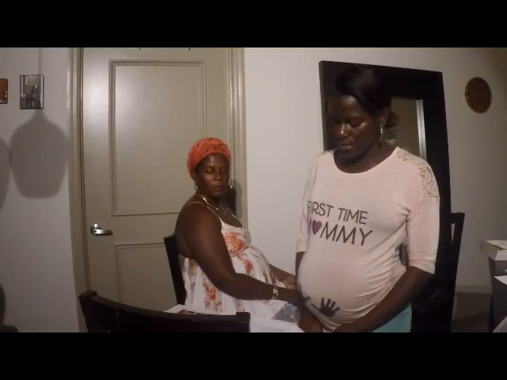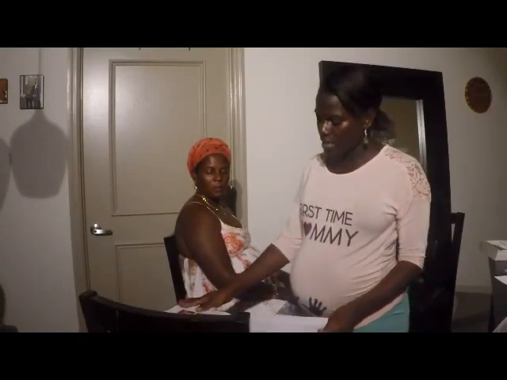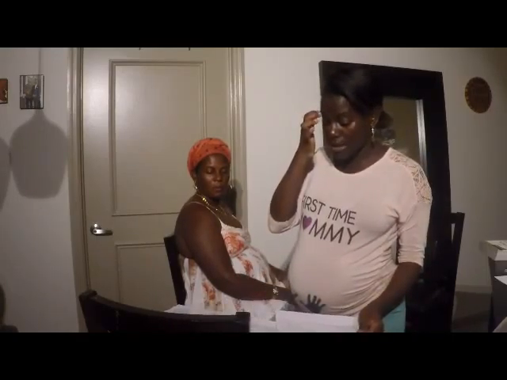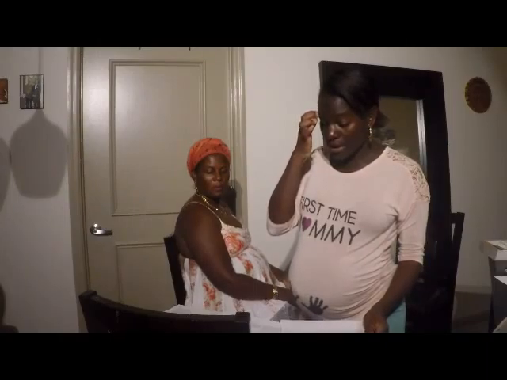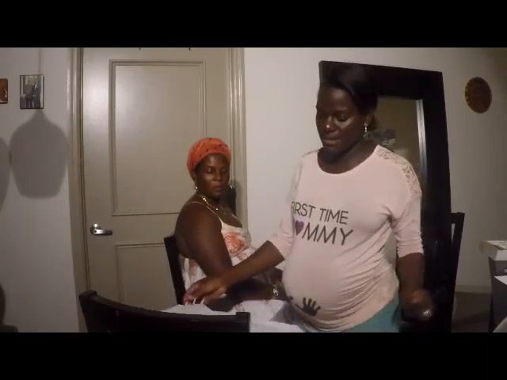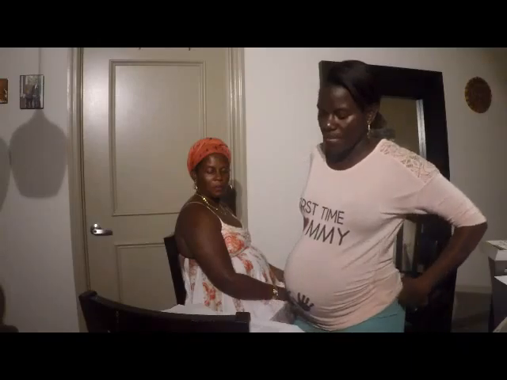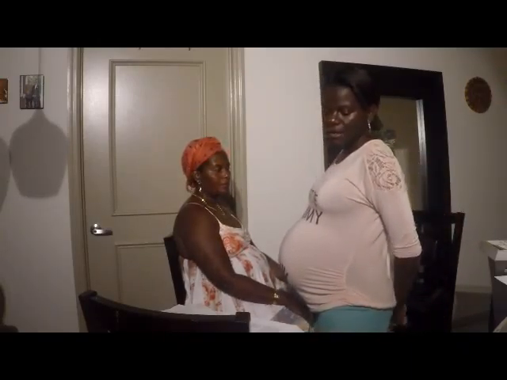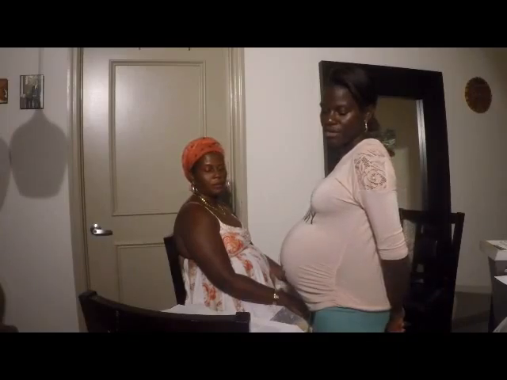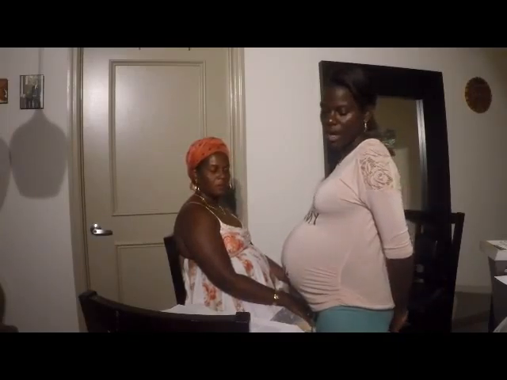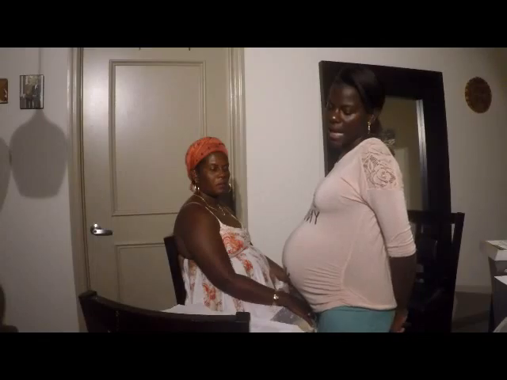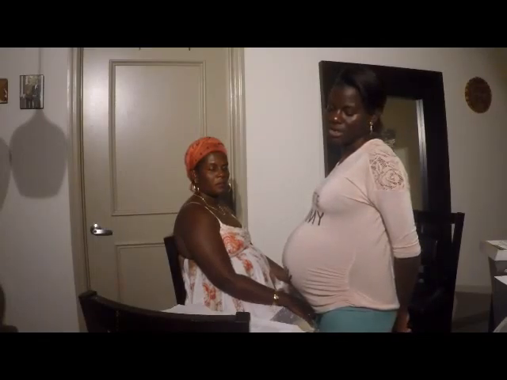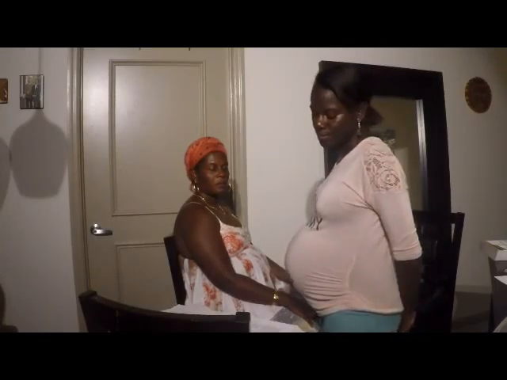Alright, so now the next test that we're going to be doing is we're going to test the sensitivity to position. We're going to have the client close both eyes, then hold the client's toes or fingers on the lateral side and move it up and down. And then we're going to ask the client to tell you the direction it is being moved.